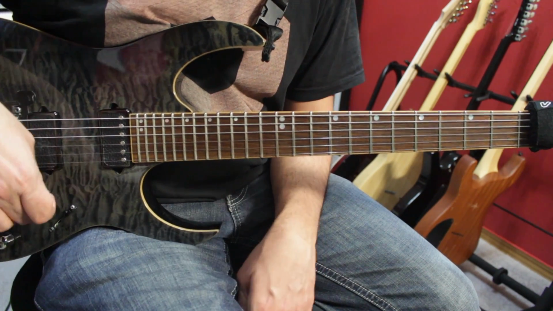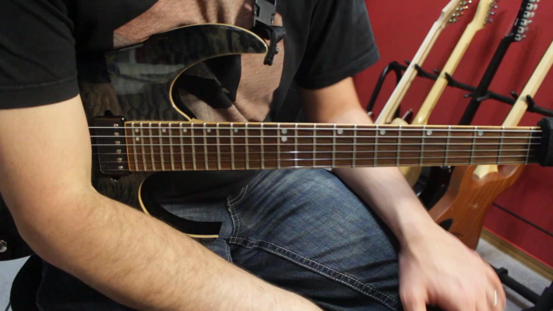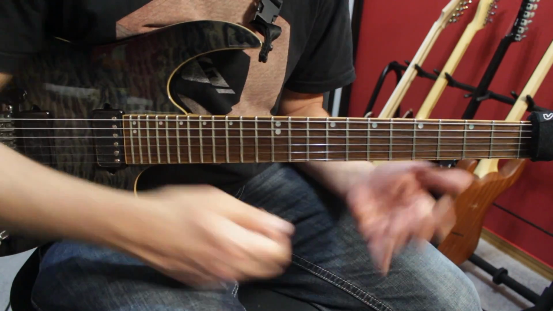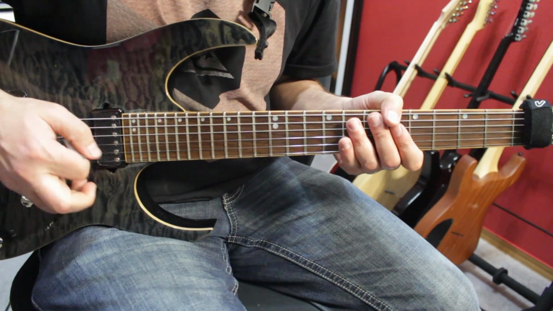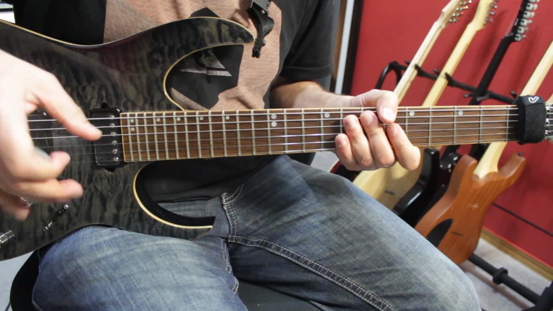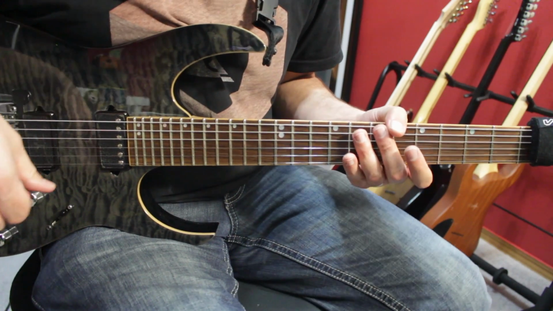Hopefully that'll make more sense. But I really encourage you to take that to heart and give it a try in your own improv. It really frees you up from the worry of, oh, I'm going to hit a wrong note. Now you're more equipped to hit the right note. But let's try that over a backing track.